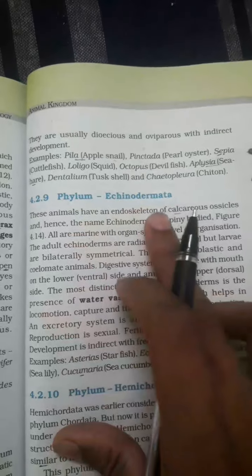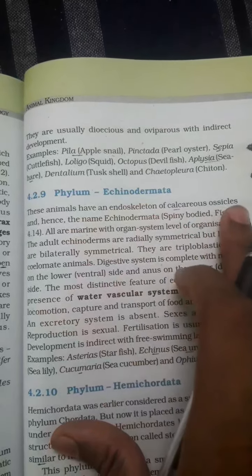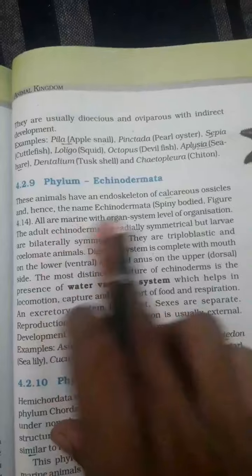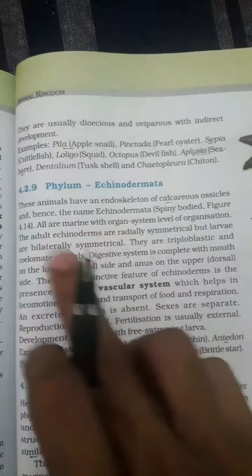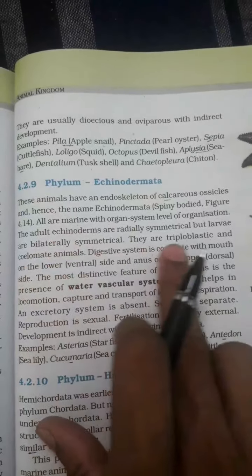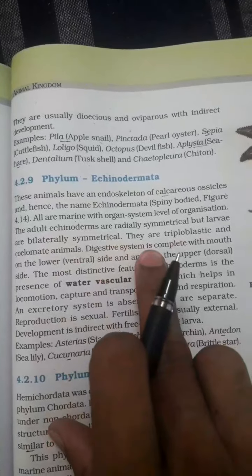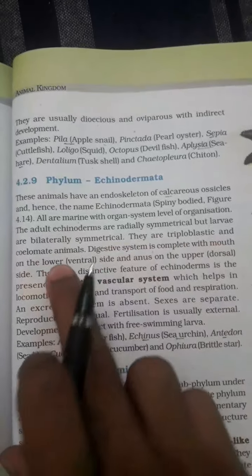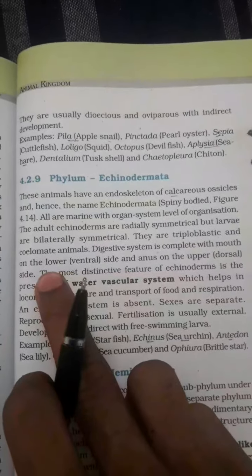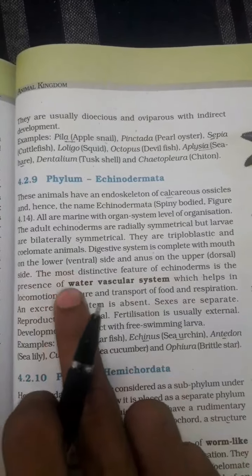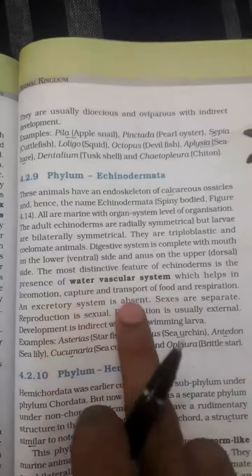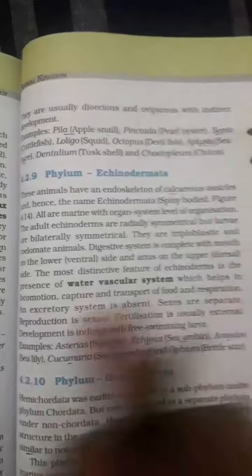In Echinodermata, the endoskeleton is of calcareous ossicles, hence the name Echinodermata. All are marine, and the adults are radial, but the larva is bilateral. The digestive system is complete, with the mouth on the lower, that is ventral side, and the anus on the upper, that is dorsal side. And this is the water vascular system, which helps in locomotion, capture, transfer of food and respiration.